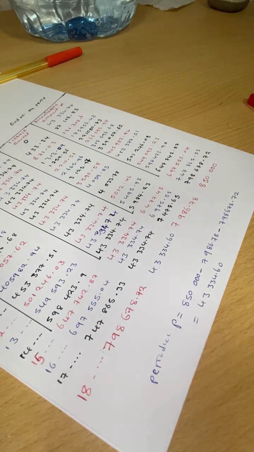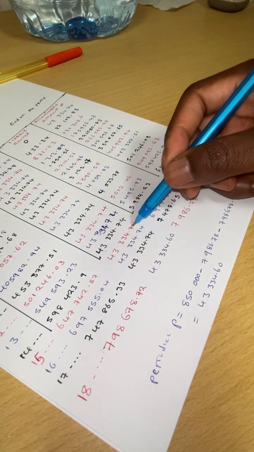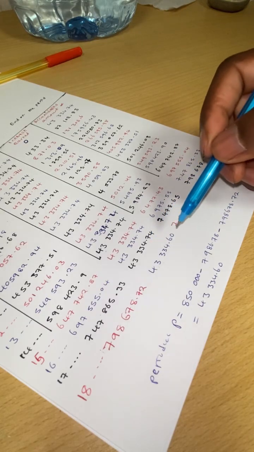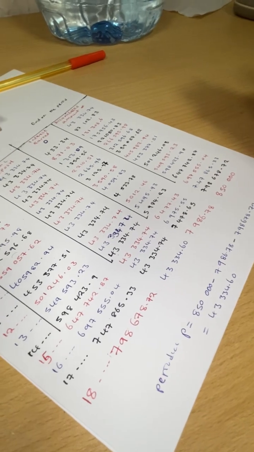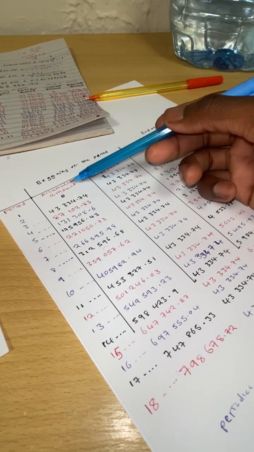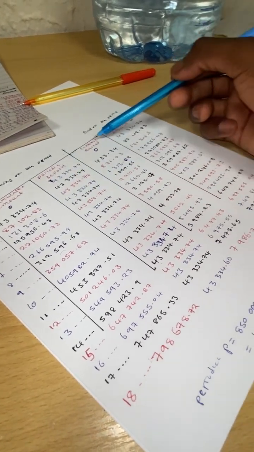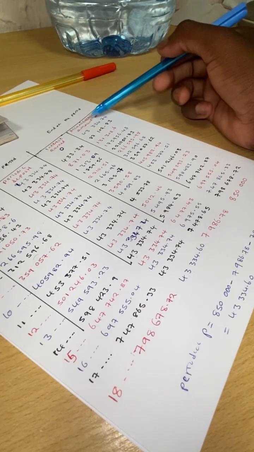If you have seen, it has differed from these other ones. We had 43,334.74, but here we have 43,334.60. So that's what we do for the sinking fund. Just now the sinking fund has 5 things: the period, the accumulated amount, the periodic deposit, the interest earned, and also the accumulated amount at the end of the period.